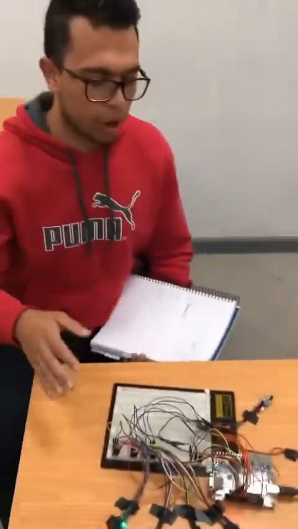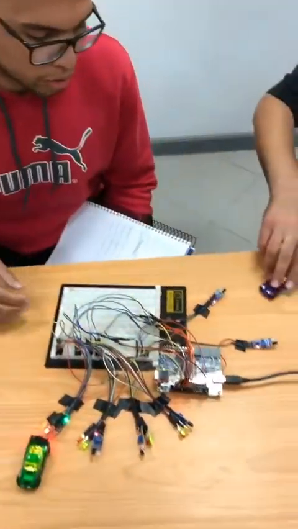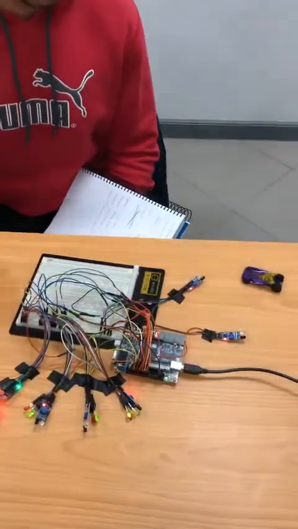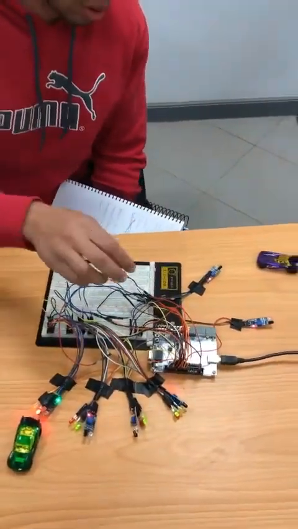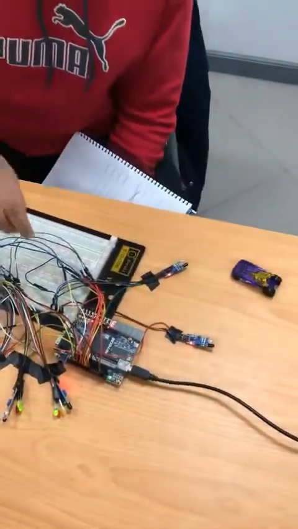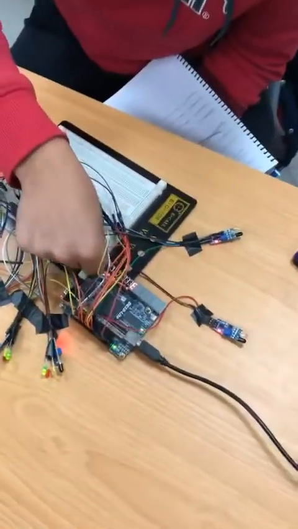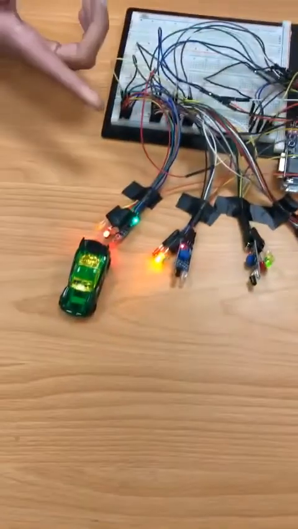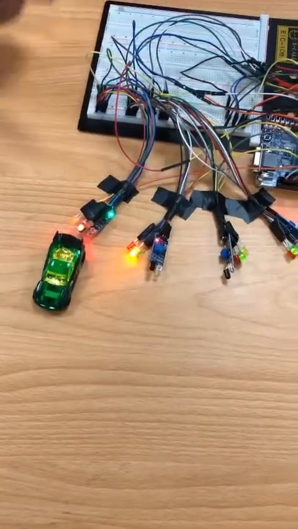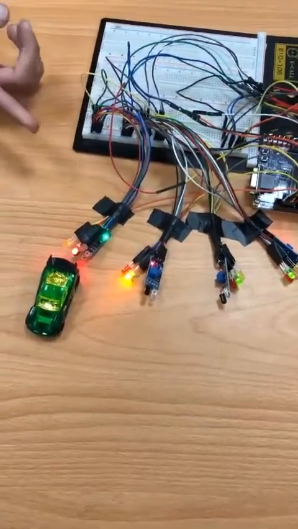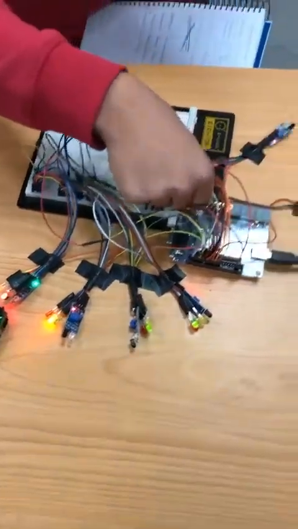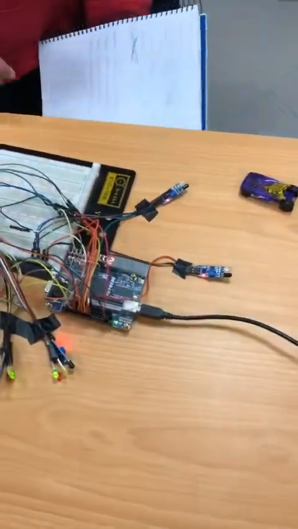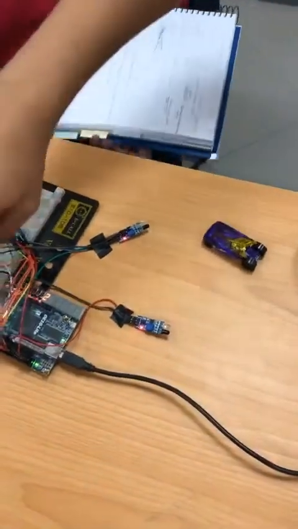Next, we'll talk about the reservation system. First, to reserve, we put the password. As you can see, the yellow LED is illuminated right now to indicate that this parking spot is reserved.